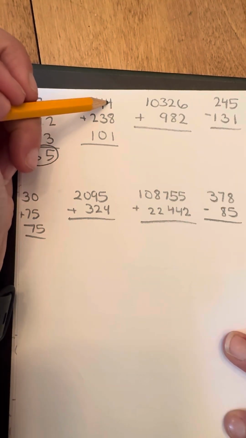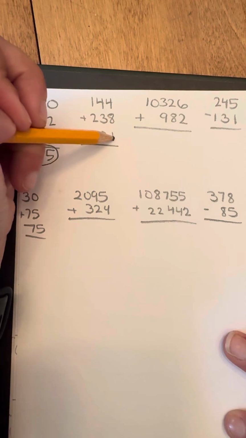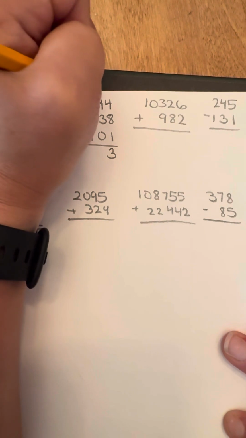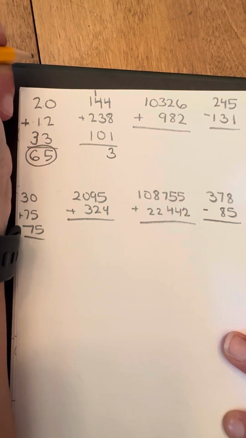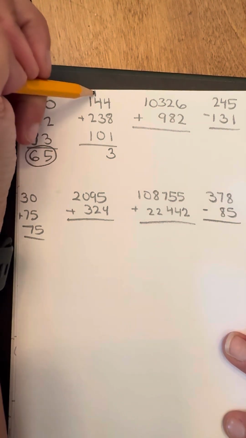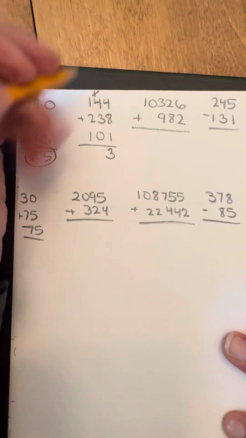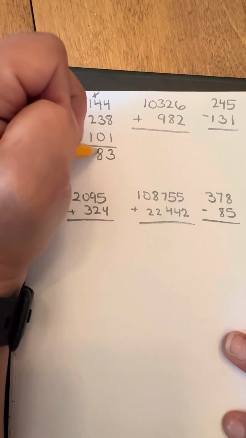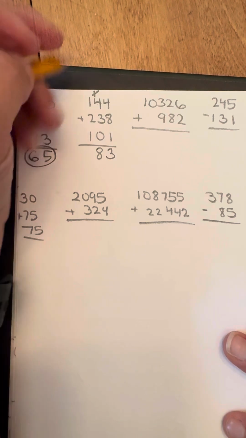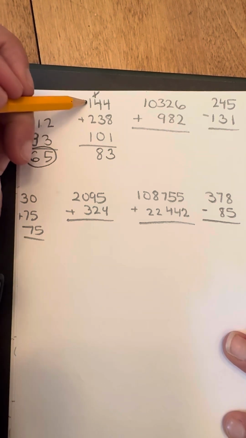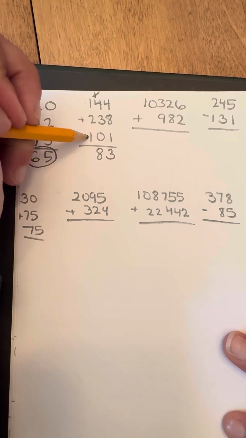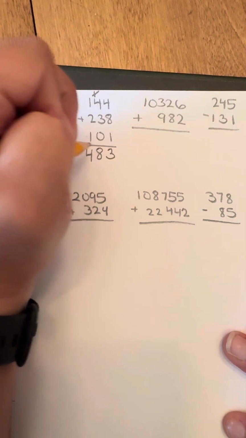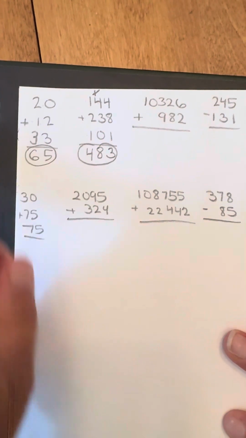Here, 4 plus 8 is 12, plus another 1 is 13. So we put a 3 right here, and then we're going to carry that tens position up to the 10 spot, and then we're going to add down here. 1 plus 4 is 5, plus another 3 is going to be 8. So the answer here is 8, and then we're going to do all of my hundreds. So 1 plus 2 is 3, plus 1 is 4. And so 483 is my answer.